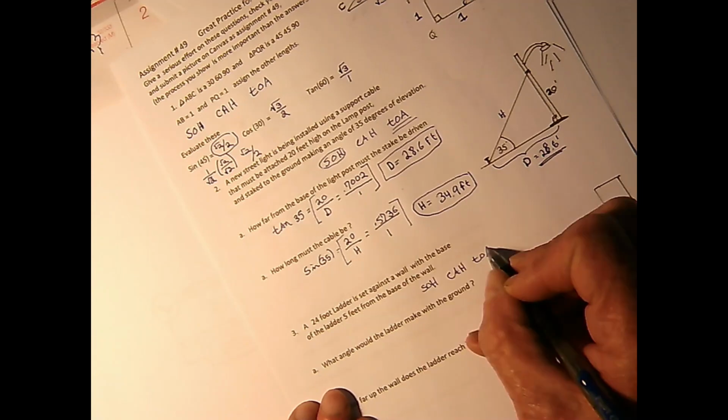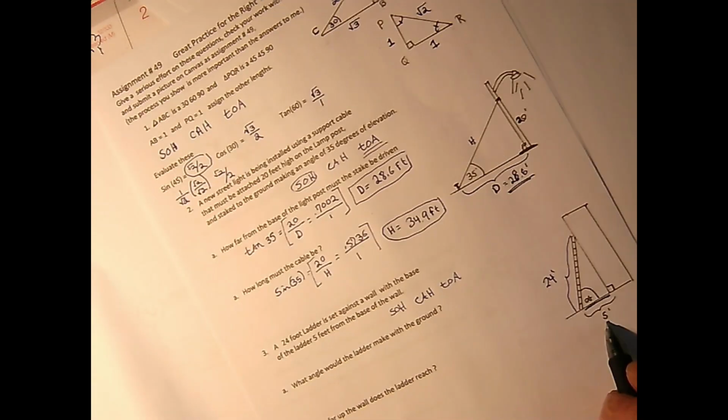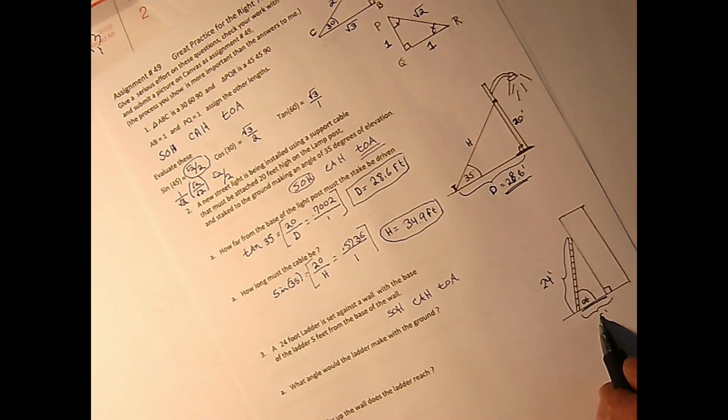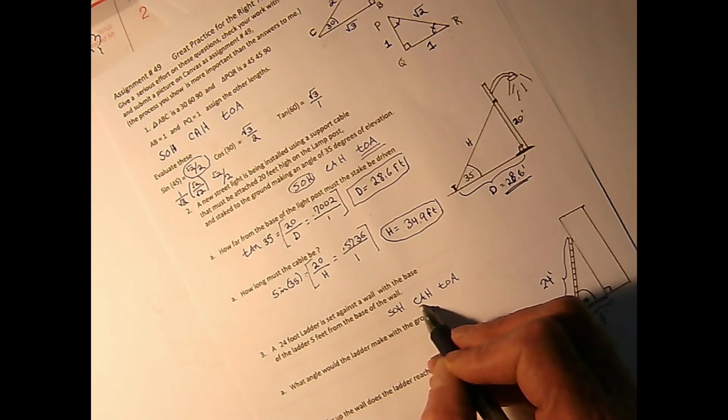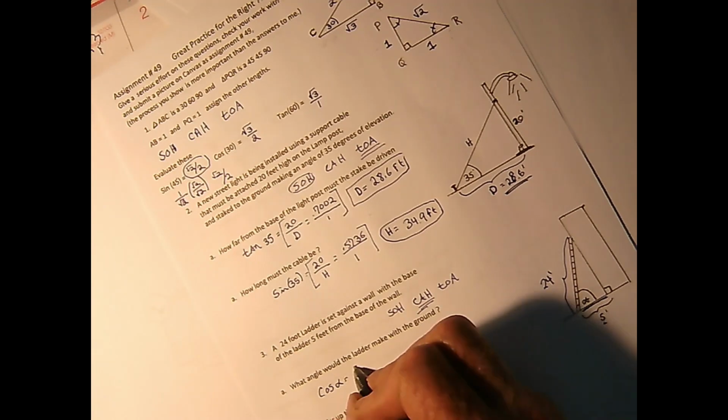To find this angle, what do I know? The adjacent side? Yeah, that 5 is adjacent to the angle that is labeled as alpha that I care about. And I know the hypotenuse, and adjacent and hypotenuse should be making me think about cosine. Let's make a statement about the cosine of that angle. The cosine of alpha is known to be adjacent over hypotenuse. That'd be 5 over 24.